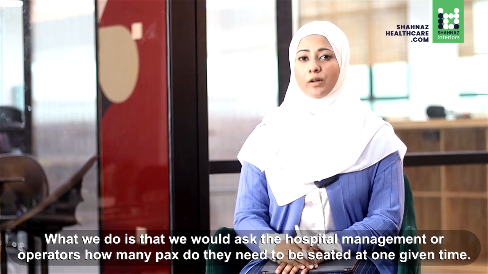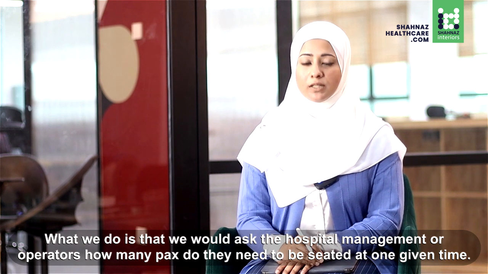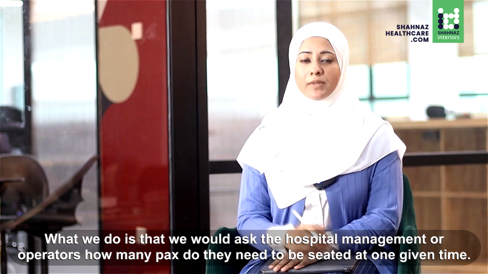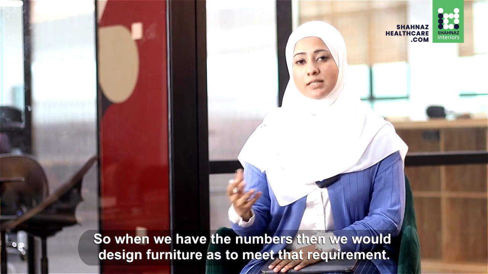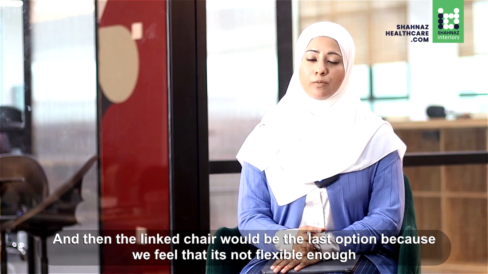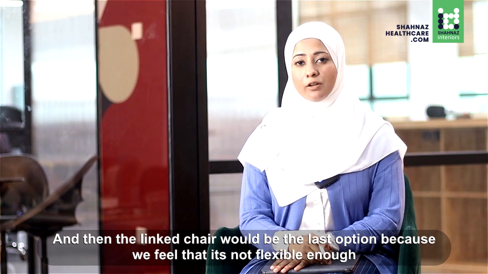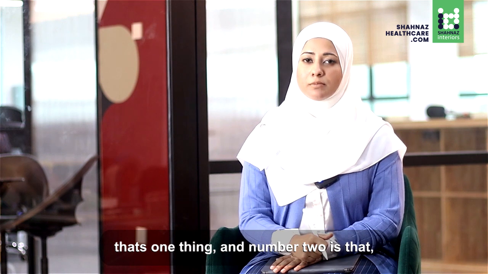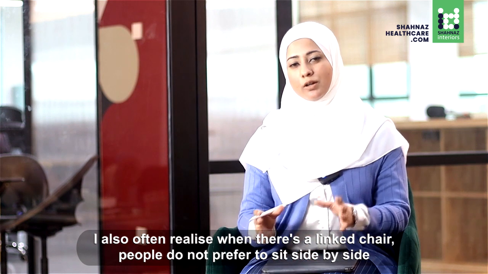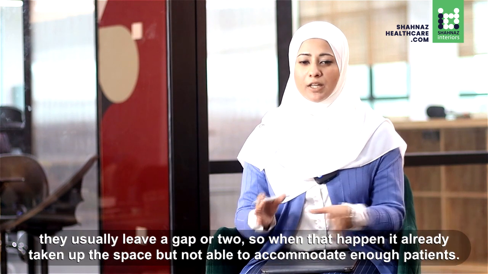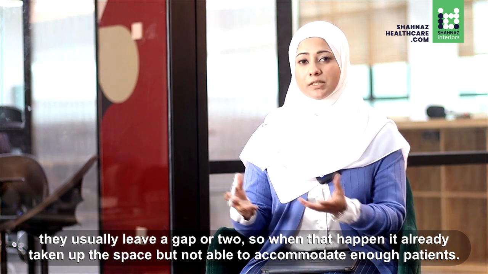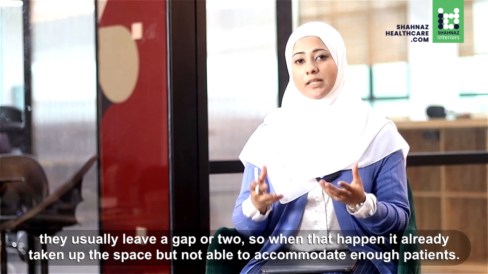What we do is that we ask the hospital management or operators how many people they need to be seated at one given time. So when we have the numbers, then we design furniture to meet that requirement. And then the link chair would be the last option because we feel that it's not flexible enough. That's one thing. Number two is that I often realize when there's a link chair, people do not prefer to sit side by side. They usually leave a gap or two. So when that happens, it has already taken up the space but is not able to accommodate enough patients.